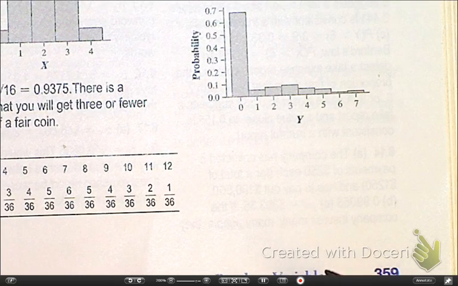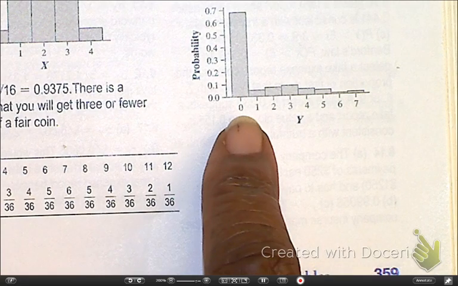Now here's what your graph looks like. And to answer the question, what does it look like? It looks strongly right skewed to me. It has a huge peak at 0 right there.